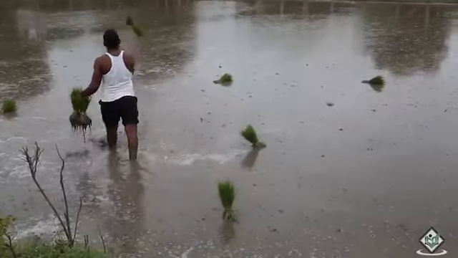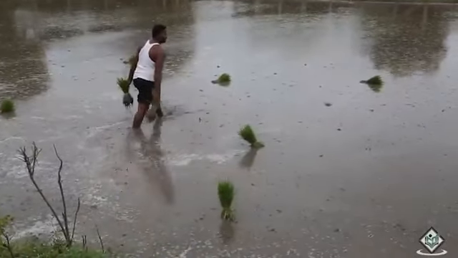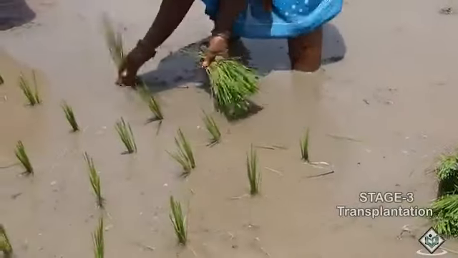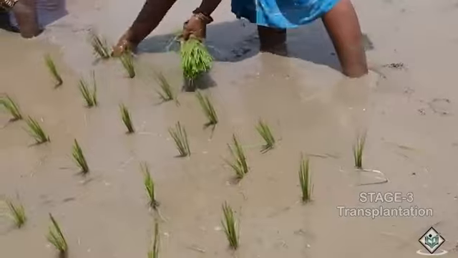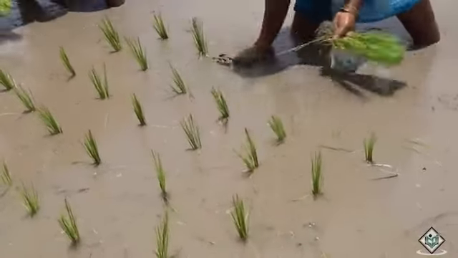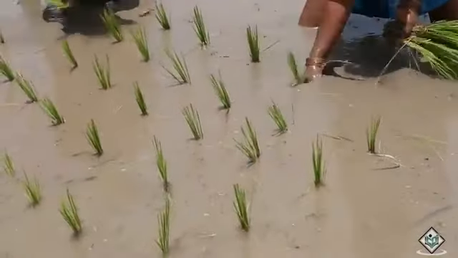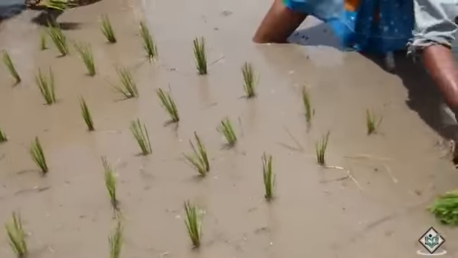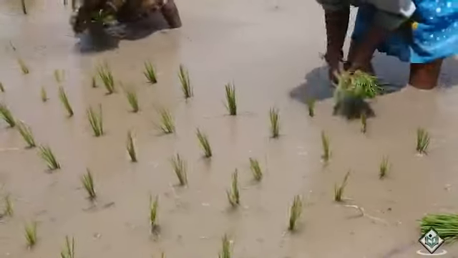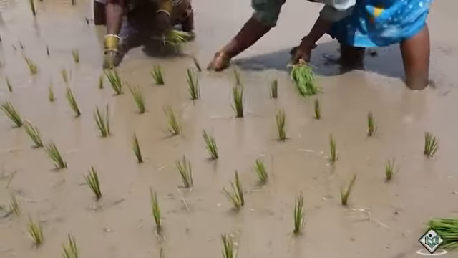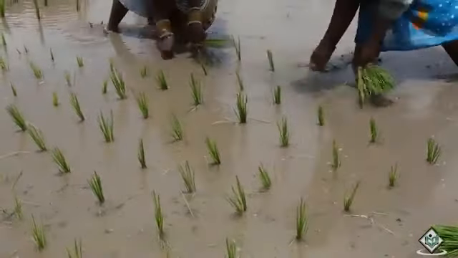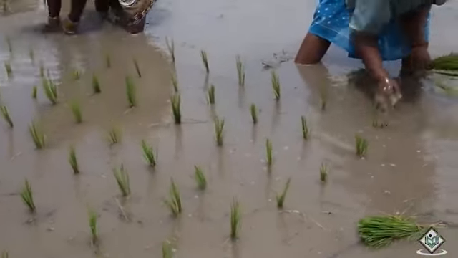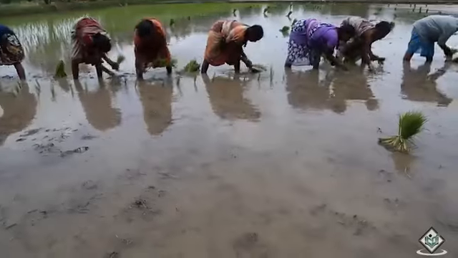Let us now understand how to transplant the seedlings into the field. Rice seedlings grown in a nursery are pulled and transplanted into puddled and leveled fields. Rice seedlings can either be transplanted manually or with the help of machines. Manual transplanting is cost effective and most suitable for labor surplus areas and for small rice fields.